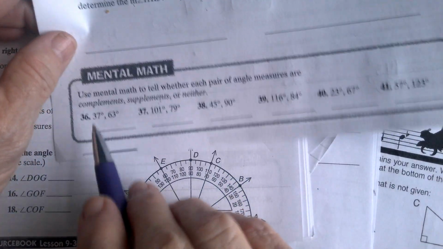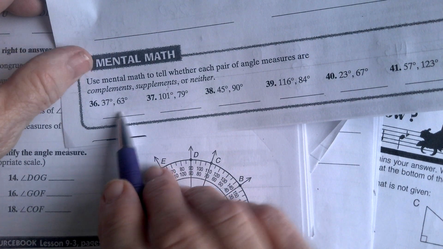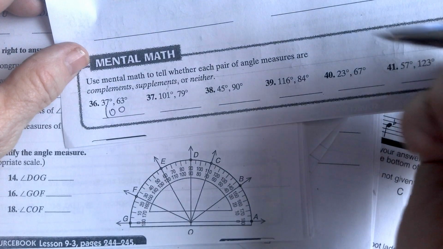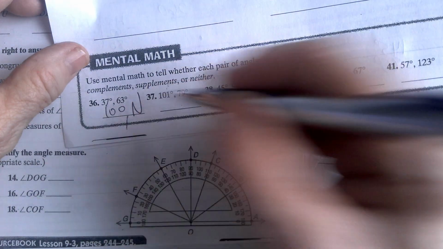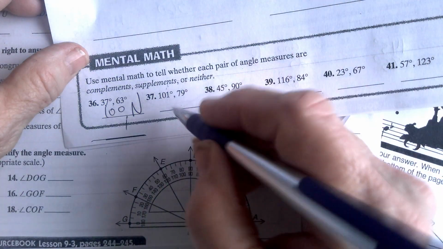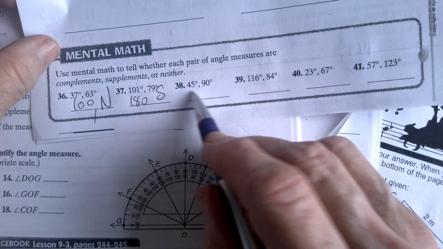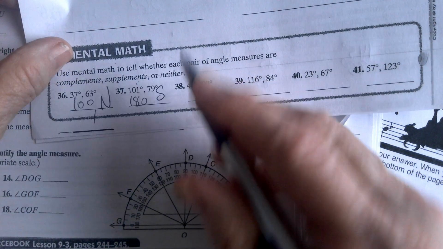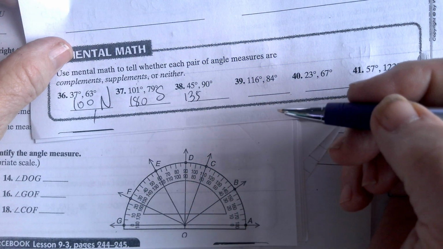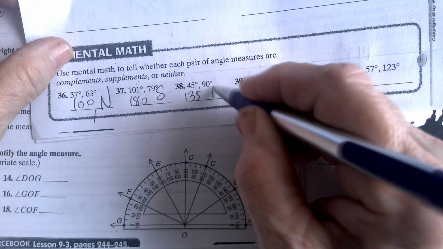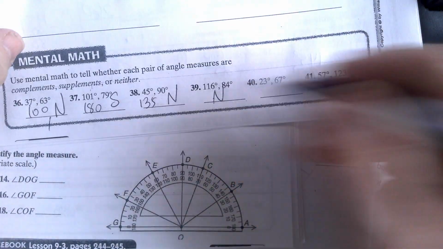Okay, so what do these two add up to? 100. So are those complementary, supplementary, or neither? Neither. What do these add up to? 180. So they are what? Supplementary. What do these add up to? 135? So are they supplementary, complementary, or neither? Neither. That's 200. So this is neither, we can already tell.